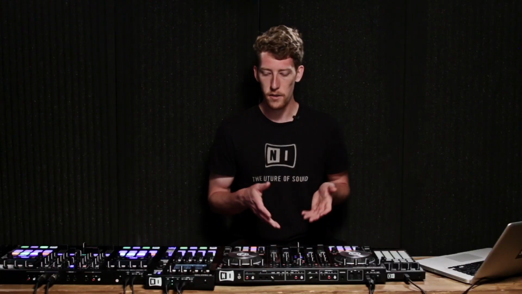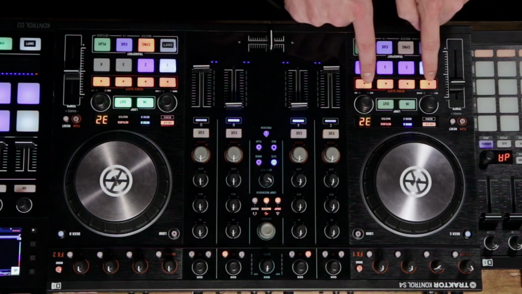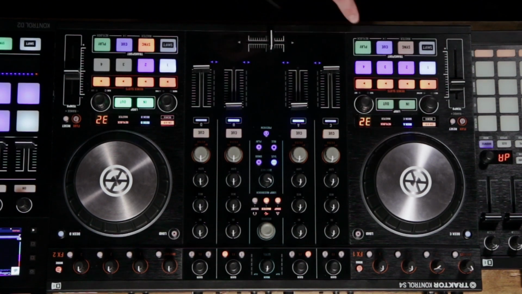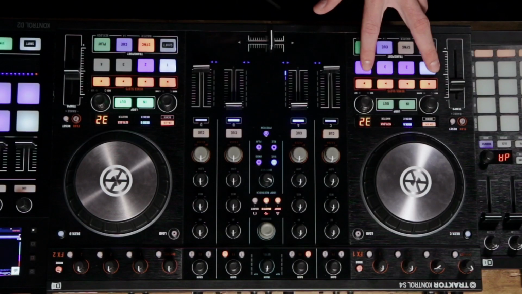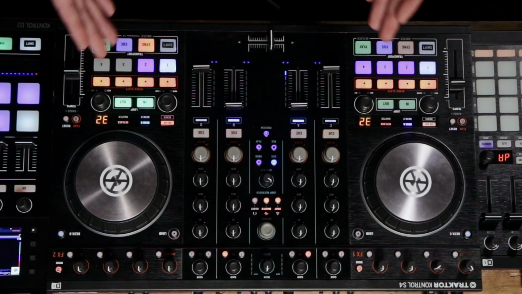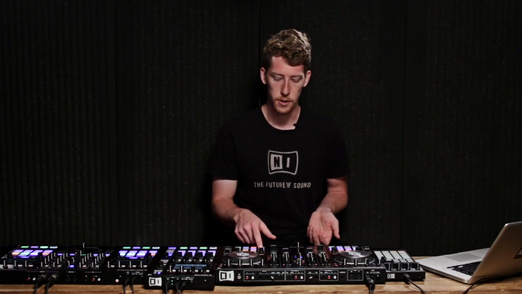Now, what's unique about using the S4 with stems playback is I'm still able to control my stems, mute and unmute them. At the same time, I'm still able to use my hotkeys, which is something unique that the S4 offers.